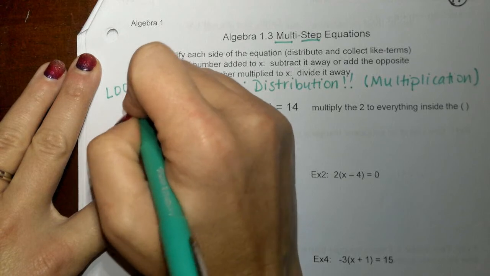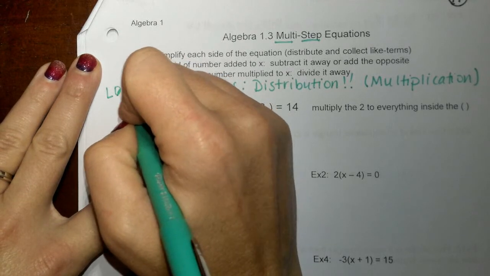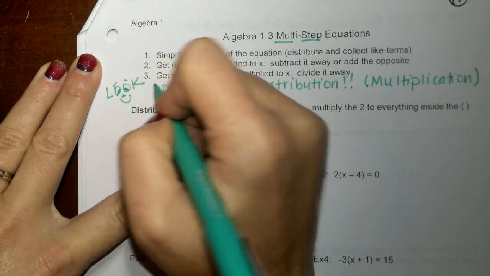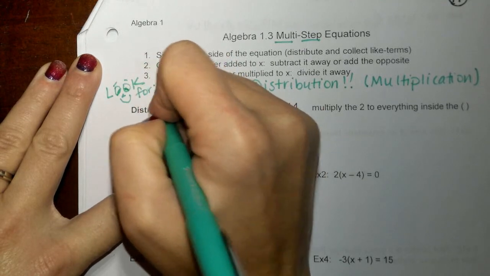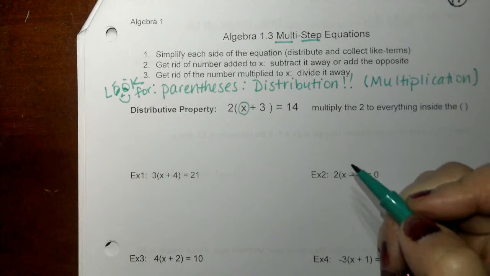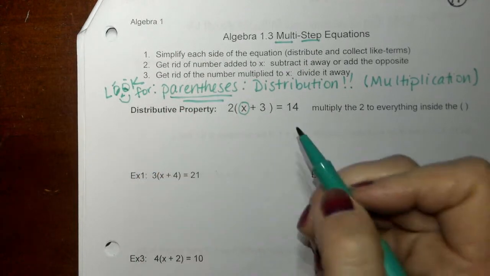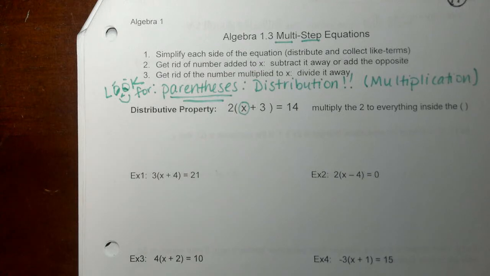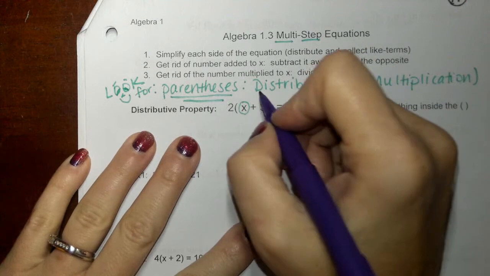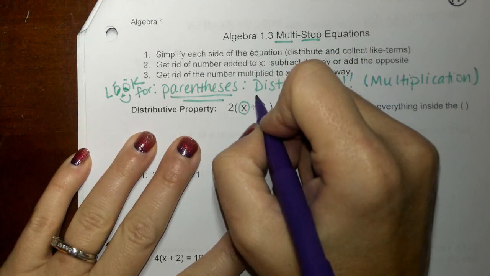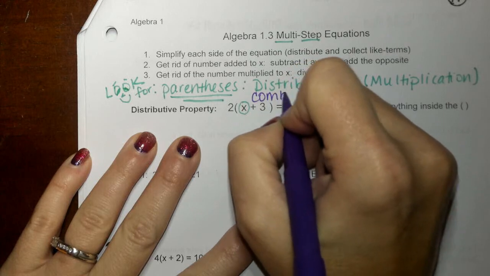Look for, okay, first, parentheses. And then the next thing you need to look for is combining like terms.